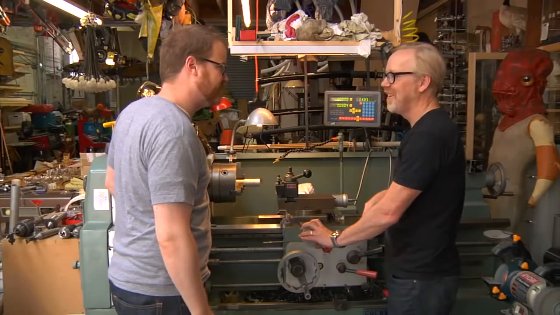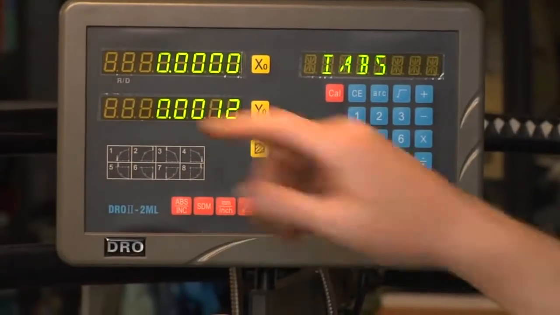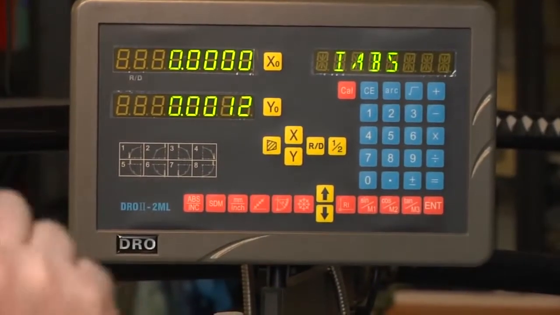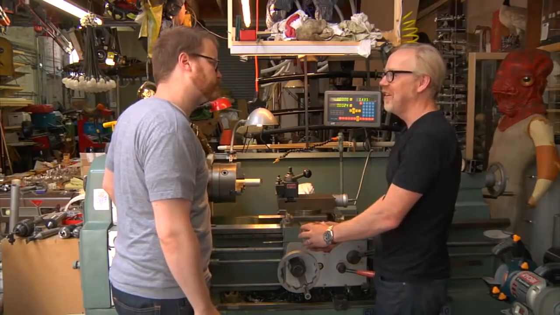Did you move your hand? I didn't see you move your hand. Okay. There's 1.2 thousandths. Ever so finite movements. We have a term in the machine shop for that, but it's obscene, and I won't say it here.